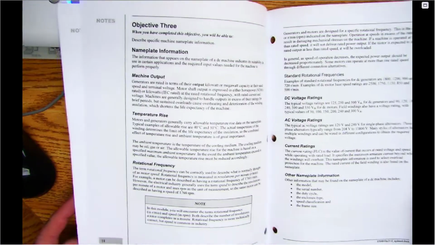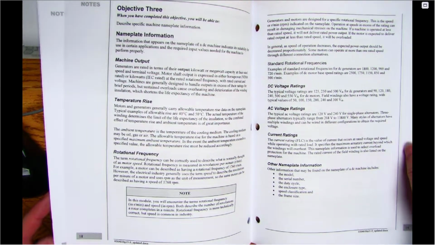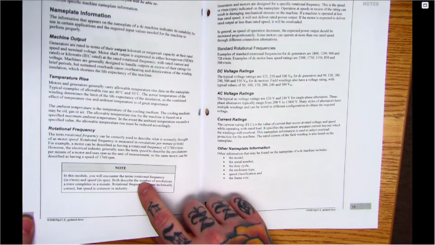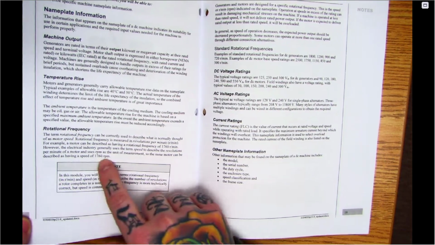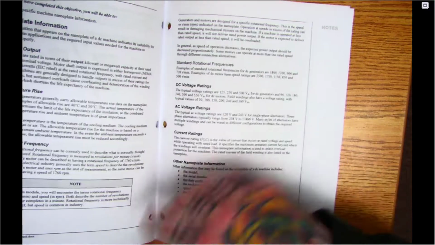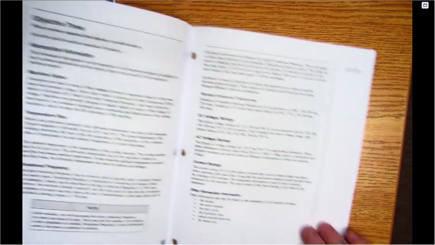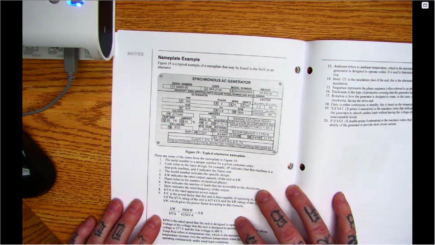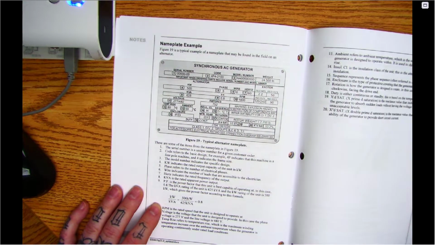So this is objective 3, basically on your output, your rotational frequency. It gives you some common outputs for RPM, some definitions too, but mainly just what we're going to see on nameplate information and what we're going to pull off that's important. So definitely go through this stuff too. Have a read through it.